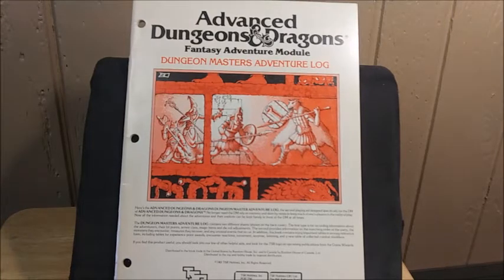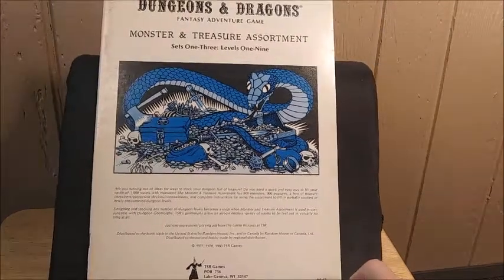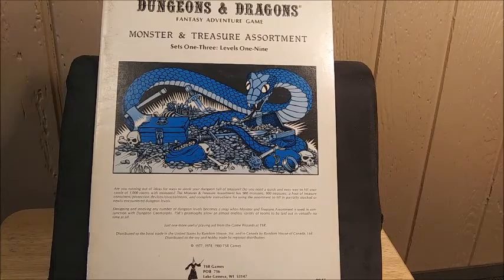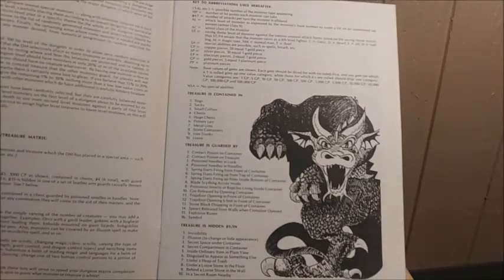So I'm going to go to the second one now, which is going to be the Dungeons & Dragons Monster and Treasure Assortment. This was out in 1980, and I believe I bought it back in 1980. I got a lot of use out of this particular book. This book takes you levels 1 through 9, and it helps you populate your dungeon.